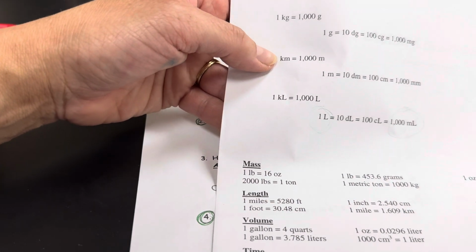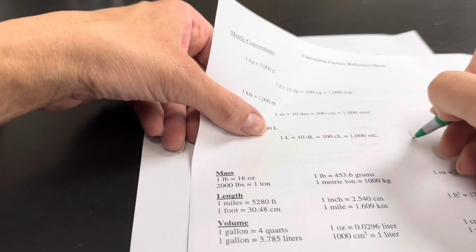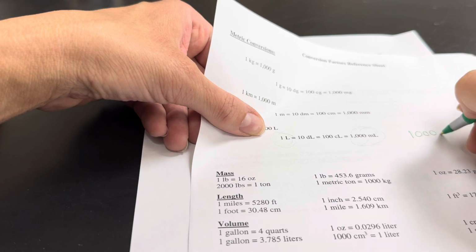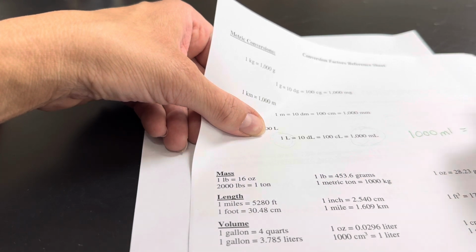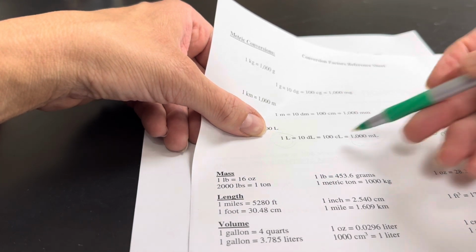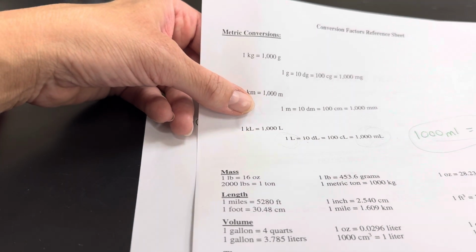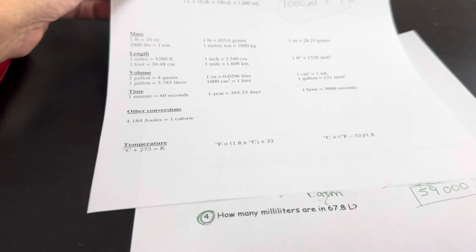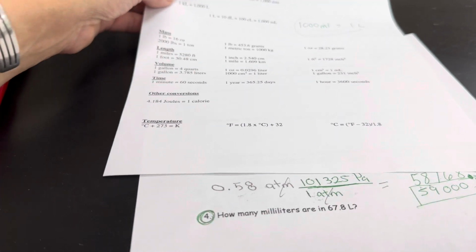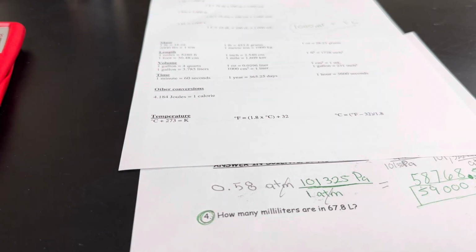I want these, okay? So this is telling me that 1,000 milliliters is equal to 1 liter. That's what I'm getting from this, okay? All of these things are equal to each other. That gives me an equivalency statement that I can use right here in my problem, okay? So I'm going to start out by copying what they give me, okay?